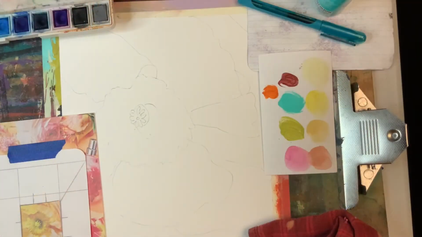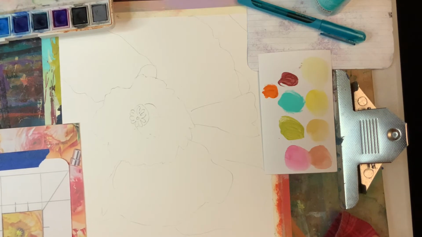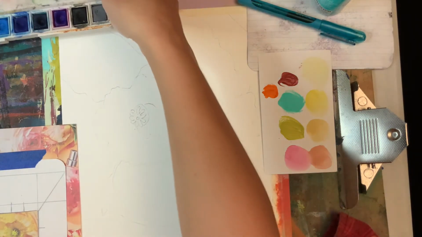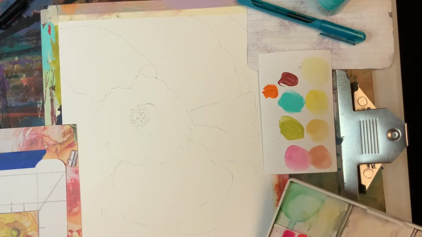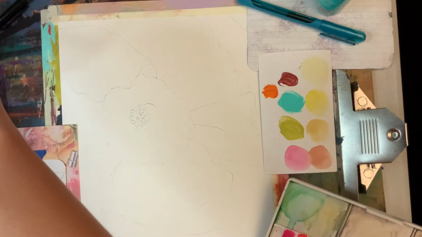Honestly, I'm feeling a little squished because I'm trying to put everything I'm using into my screen. So it's a little tight, but we'll just make do with what we have. Hopefully you can see it well enough.